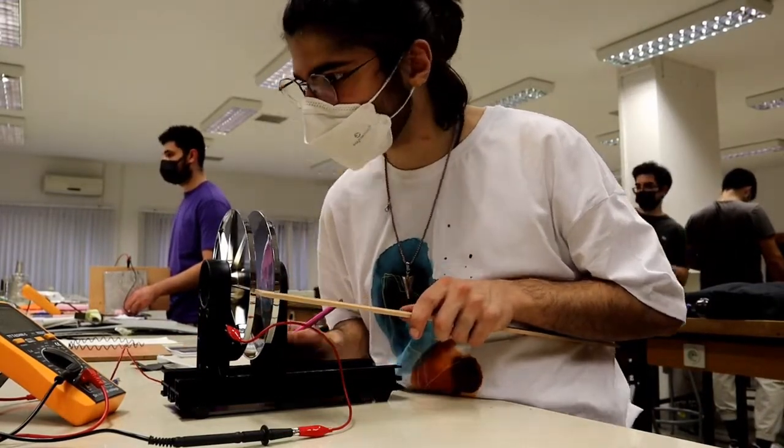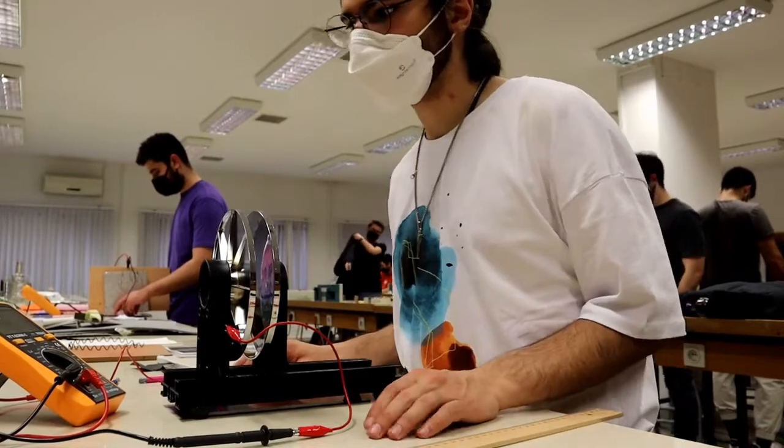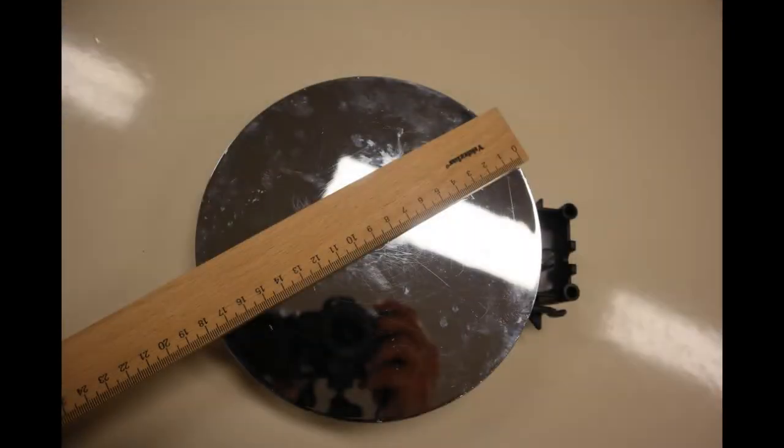Meanwhile, to find the value of the plate area required for the last part of the experiment, we measured the radius of the plate with the help of a ruler. Finally, we calculated the expected theoretical capacitance values of the capacitor at these distances and used the data to find error percentages of our measurements.